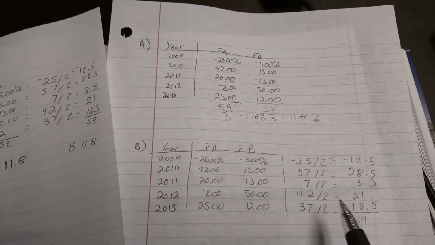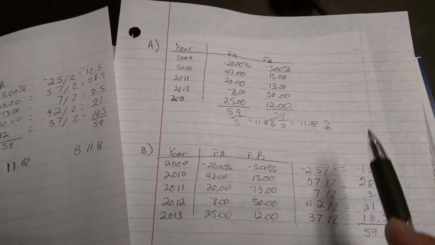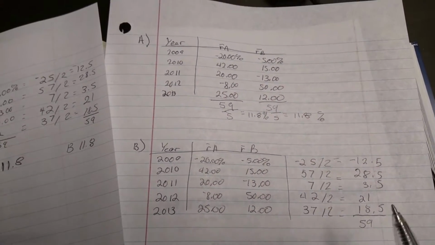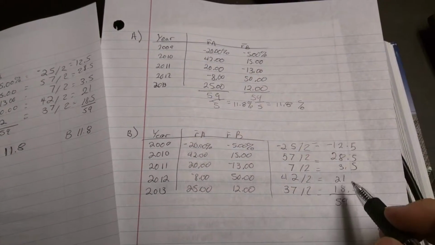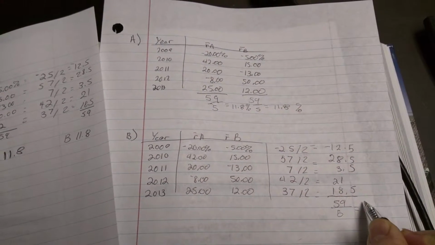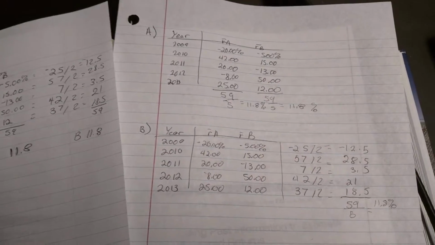So on the test tomorrow, if stock A and stock B both equal 59, and then you're asked to find the average for the portfolio, then the average is going to be 59 as well. So from here, you divide these by 5 because you've got 5 items here. And that gives you the average rate of return, 11.8%.